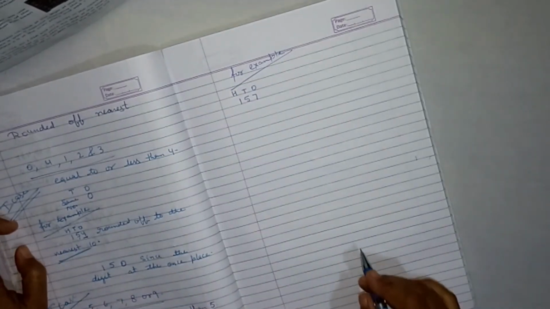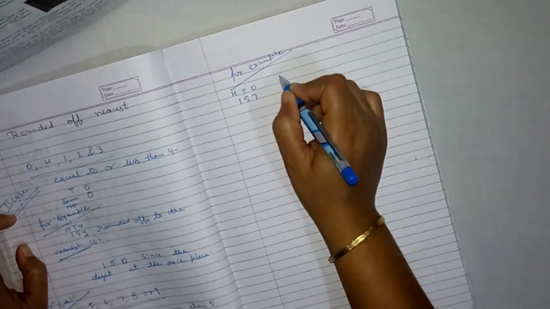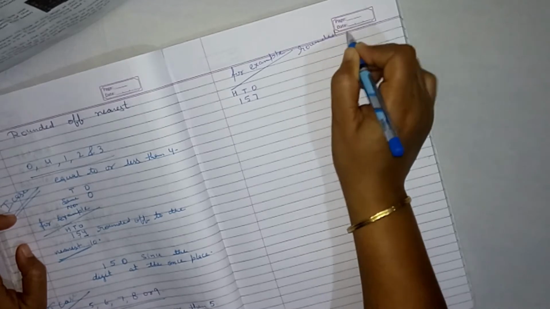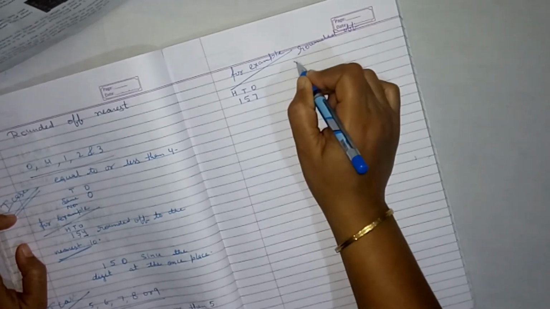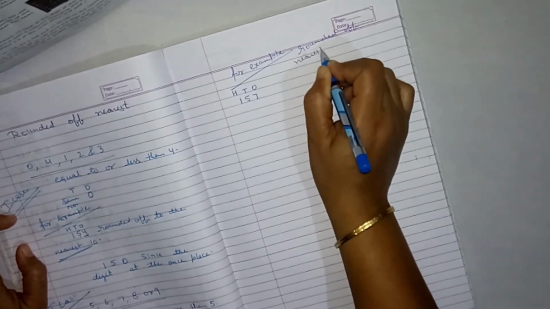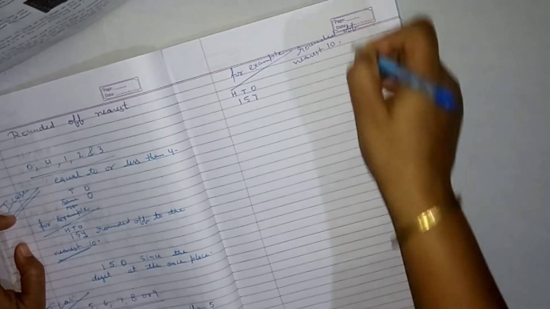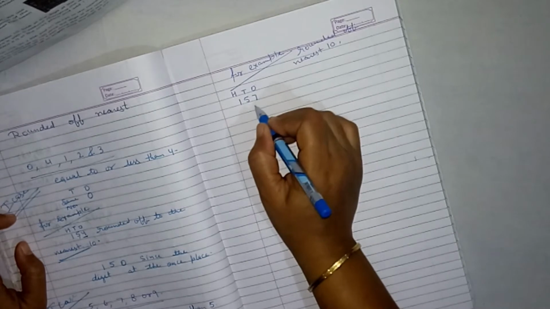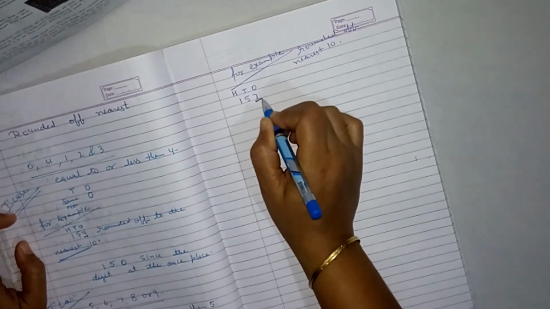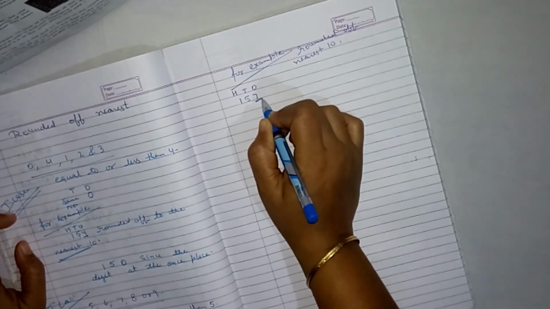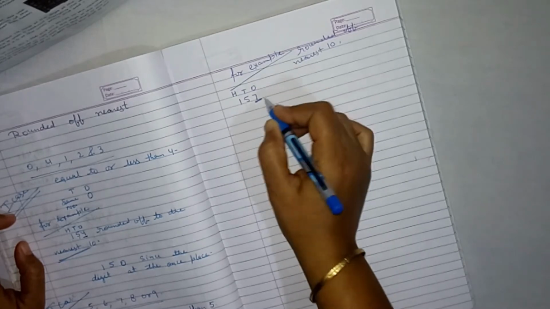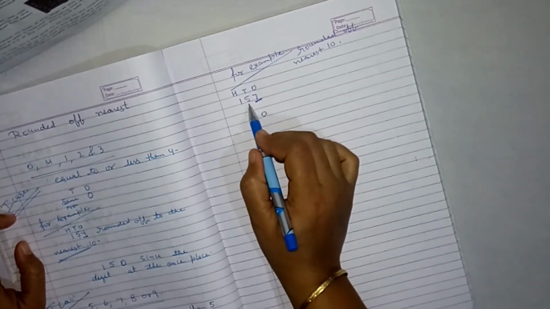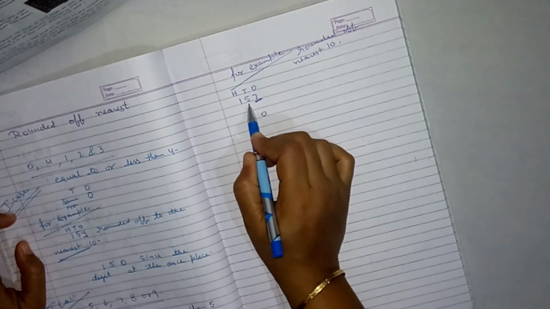When we round off to the nearest 10, because this number is in the more than 5 case, it means the second case, we will place 0 here and in the tens place it should be plus 1.